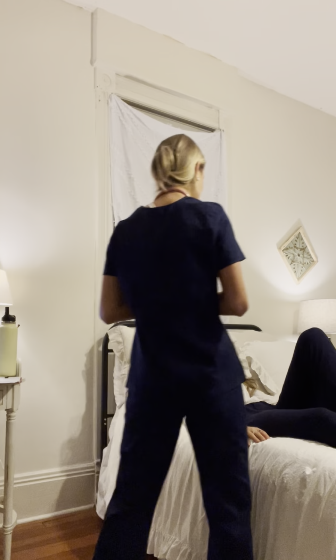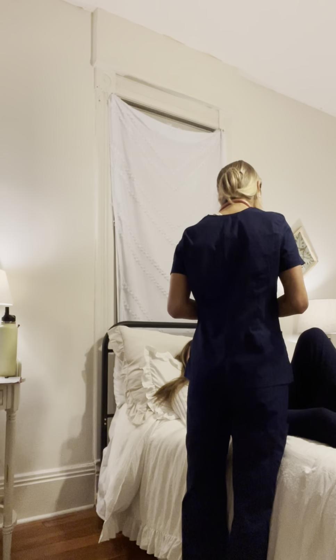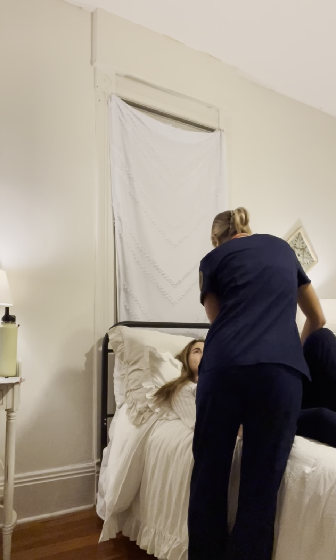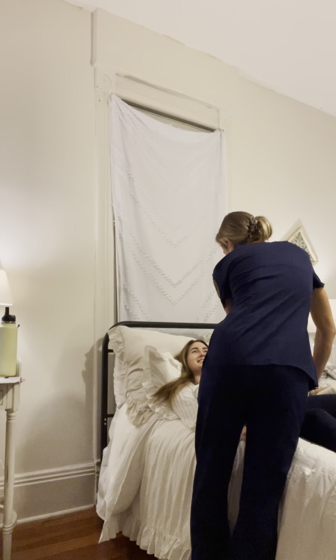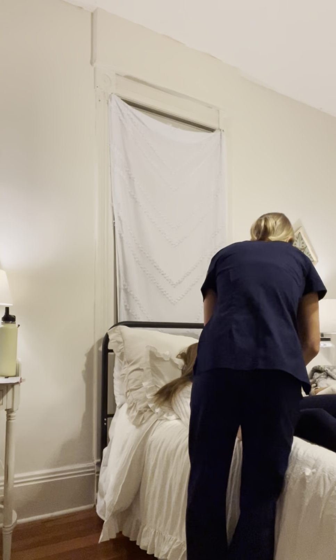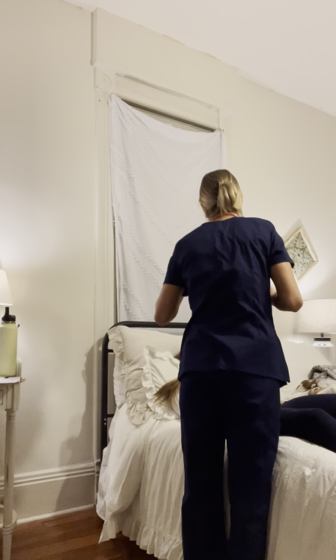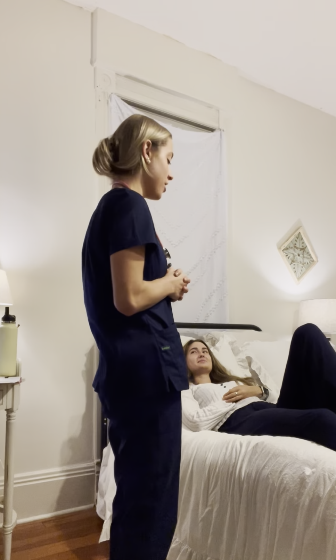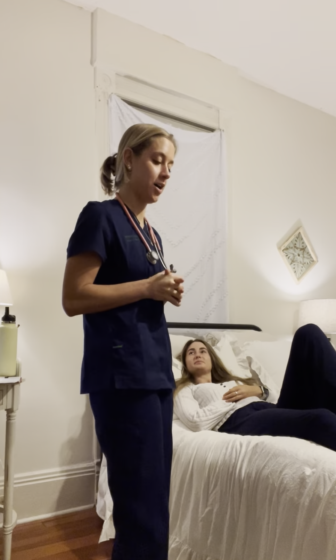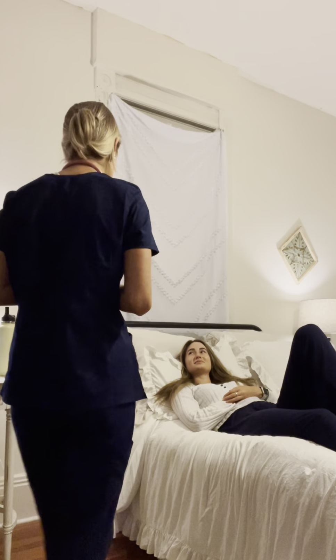Now I'm going to palpate the femoral arteries. Okay. Pulses detected at both femoral arteries. Pulses are equal bilaterally. They're both 2+.